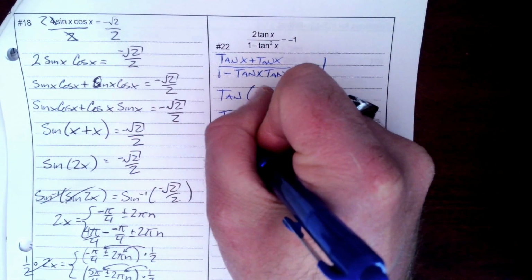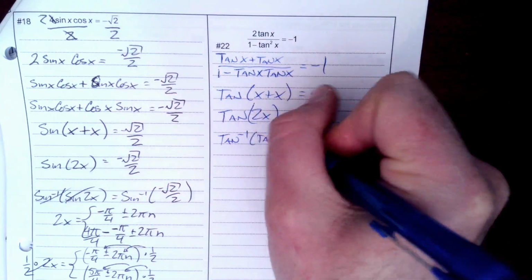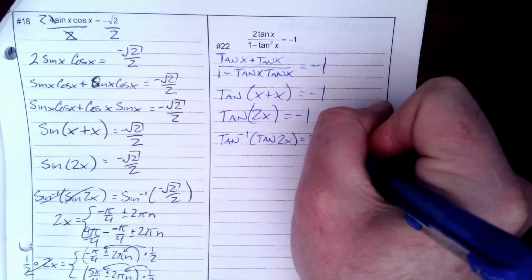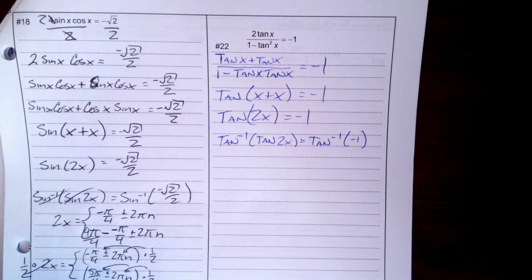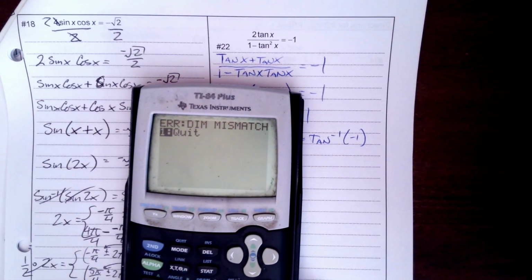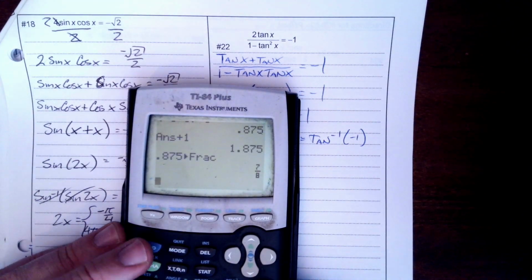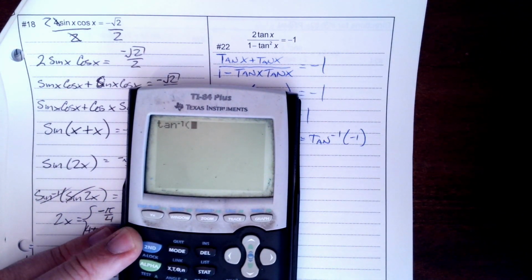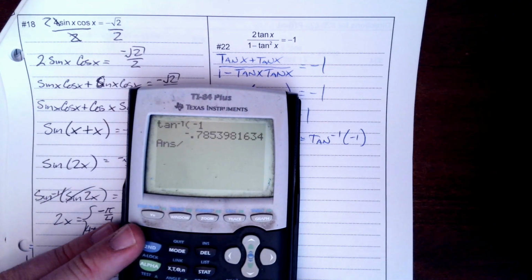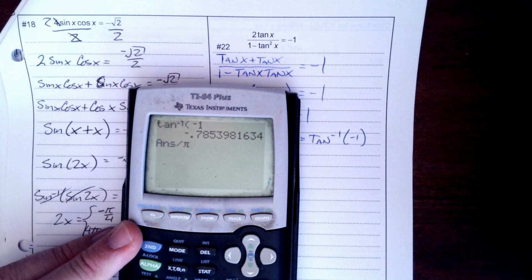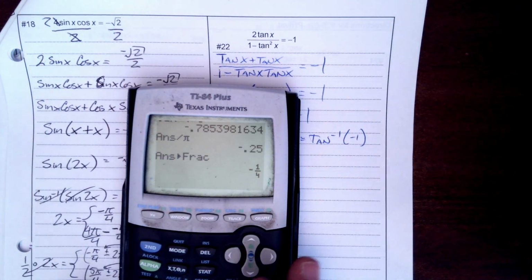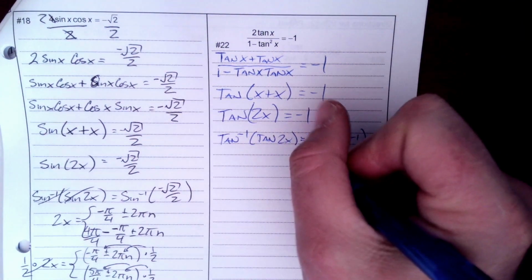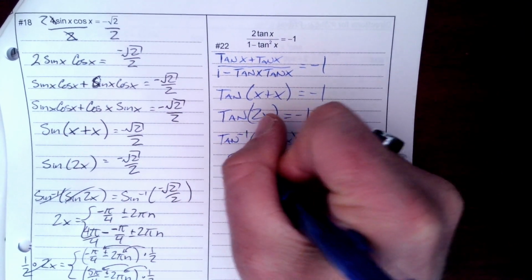Take the tangent inverse. And that is x, so we're still in radian mode. Tangent inverse of negative 1 is that weird number again. What I did to check what that was in radians was divide by pi, change that into a fraction, and then put my pi back at the top. So negative pi over 4 equals 2x.